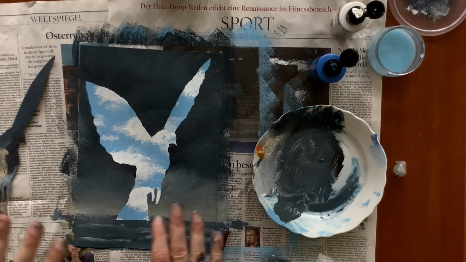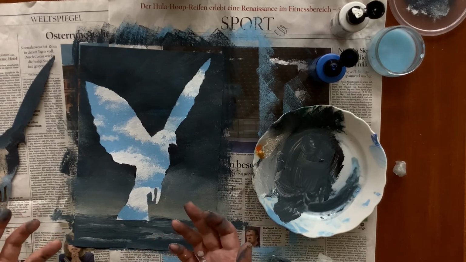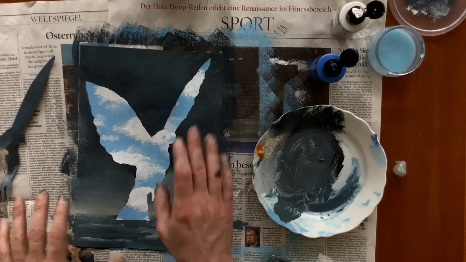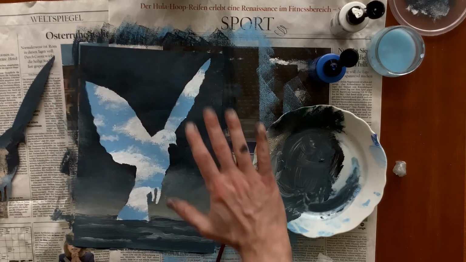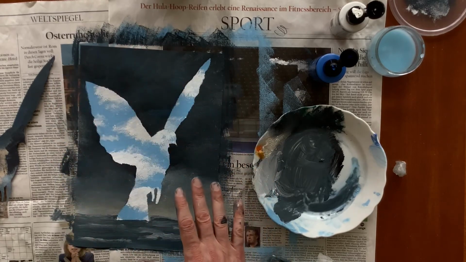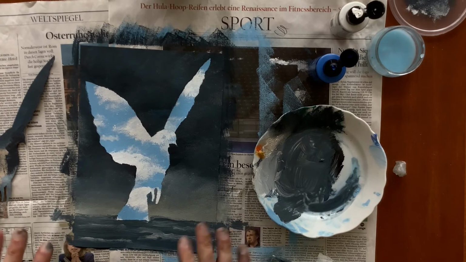And that's your Magritte. Of course, you can do it in much more detail. You can spend more time dabbing the sky. You can spend more time trying to paint the sea as well. Or you could experiment with your own creations. Make your own mask shapes to reveal the sky in the background. It's up to you.